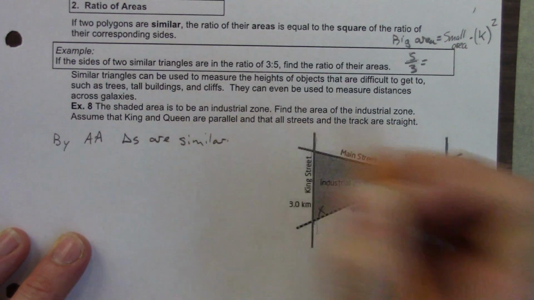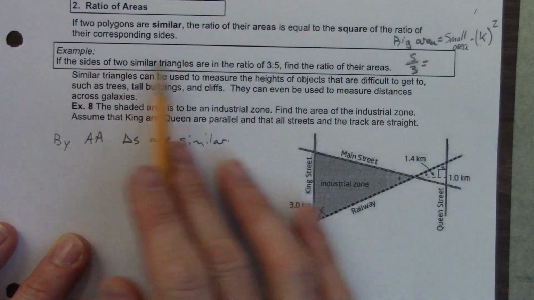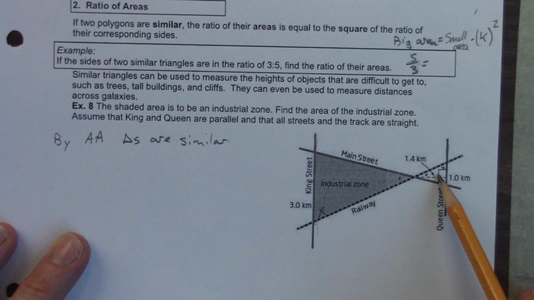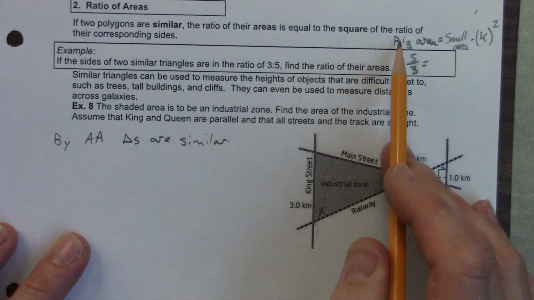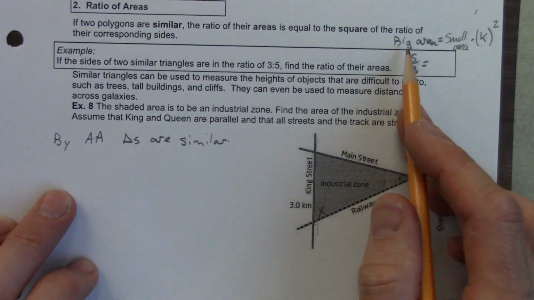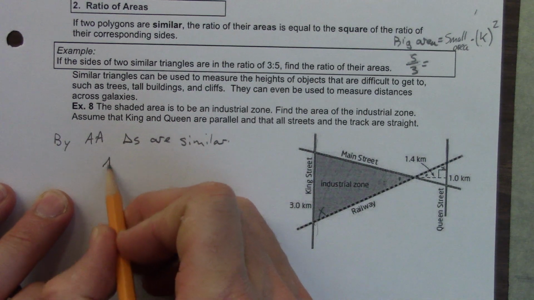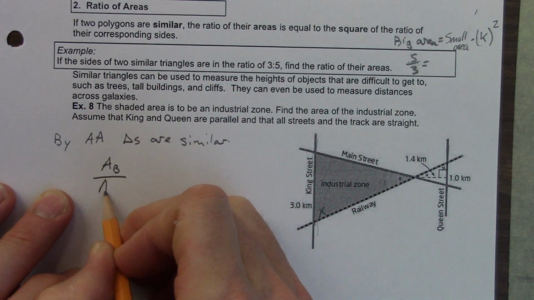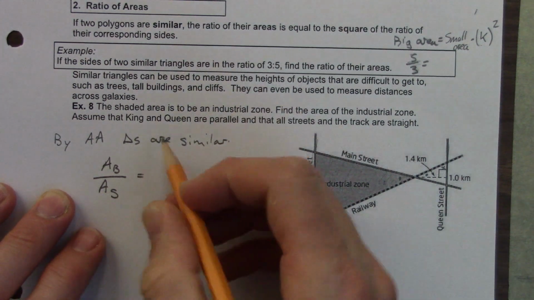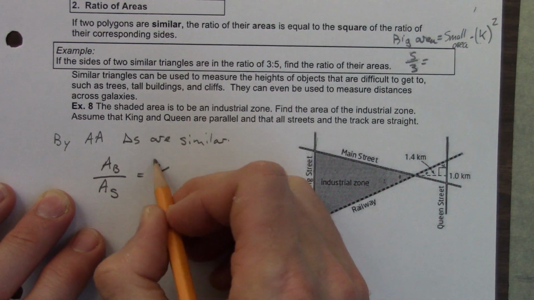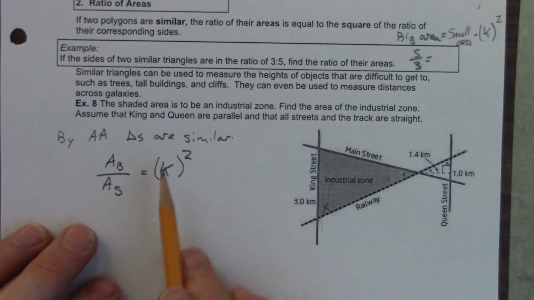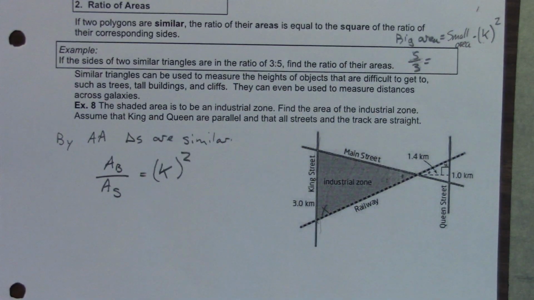Triangles are similar. Okay, well once we know they're similar, we know that the ratio of their areas, this area over this area, is equal to the square of the ratio of their corresponding sides. So the area of, let's say, the big triangle over the area of the small triangle is equal to the scale factor k squared. That's what we know. This is the new thing that we've learned.